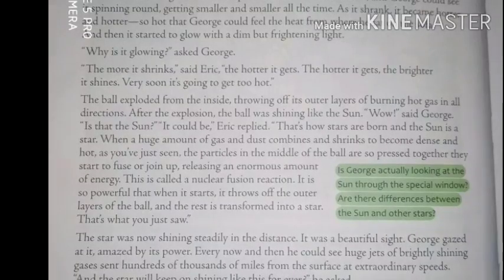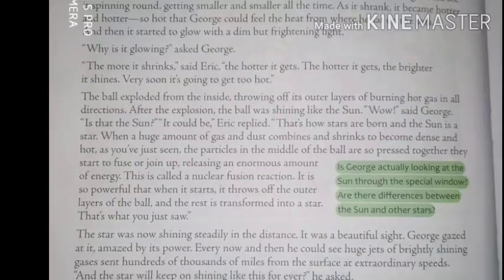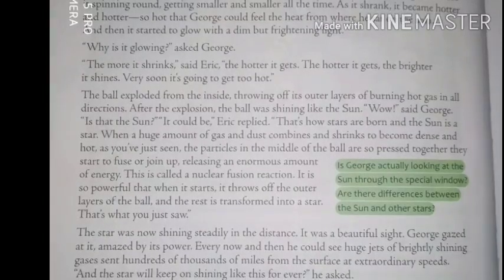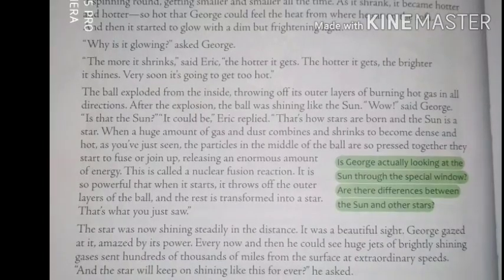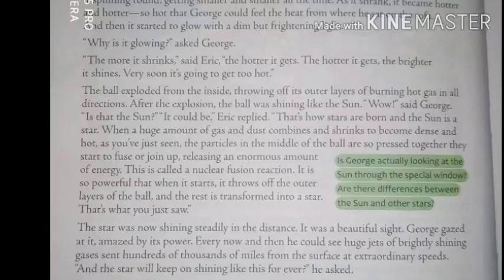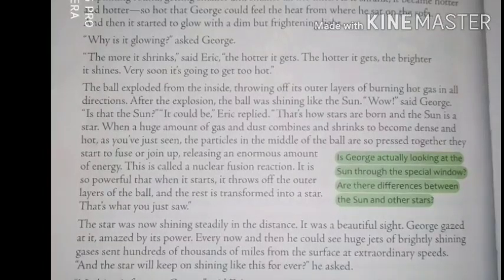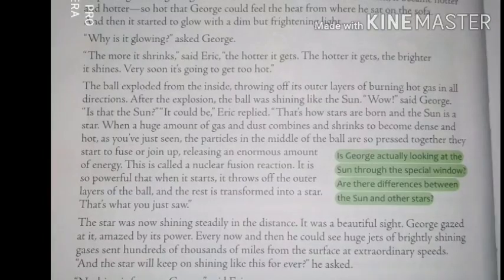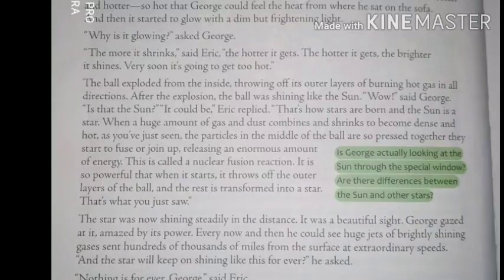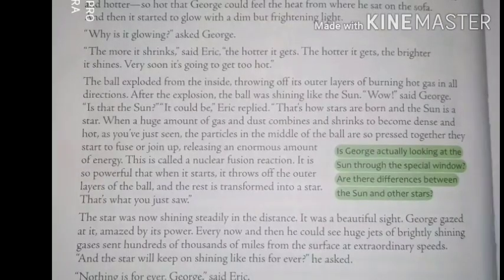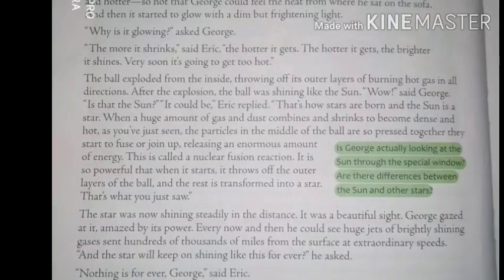So now let me ask you a question. Is George actually looking at the sun through the special window? Are there differences between the sun and stars? So George is not looking at the sun, is he? The sun is like any other star, but it is the biggest one in the solar system and closest to the earth. It is in the center, and all the planets in our solar system revolve around the sun. That is a natural cyclic process that we know, isn't it?